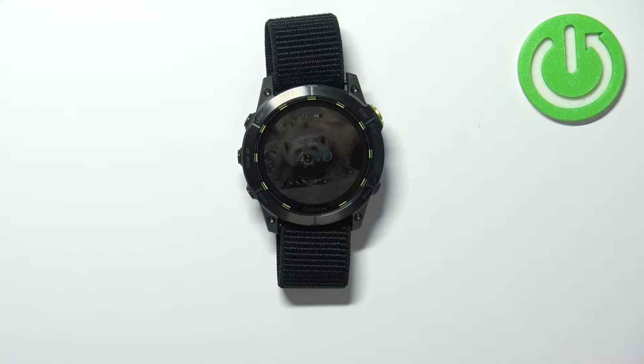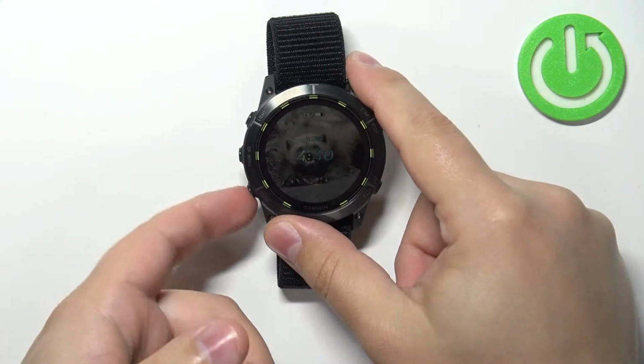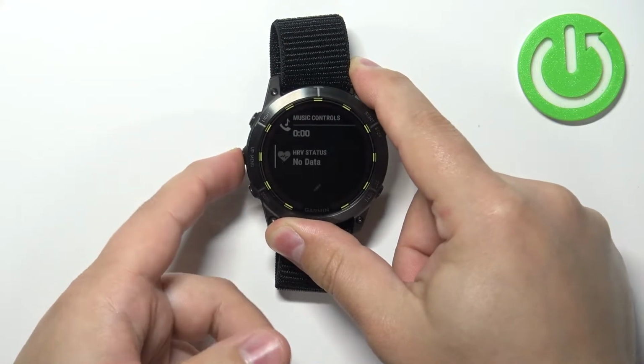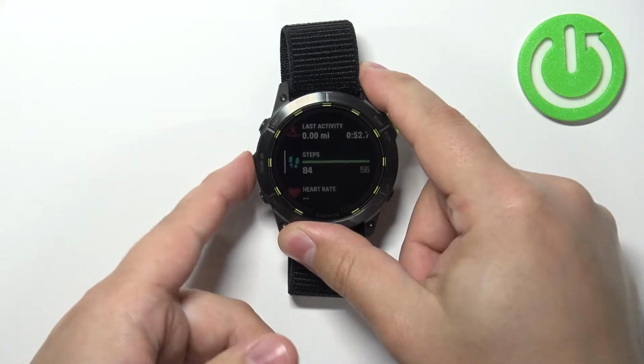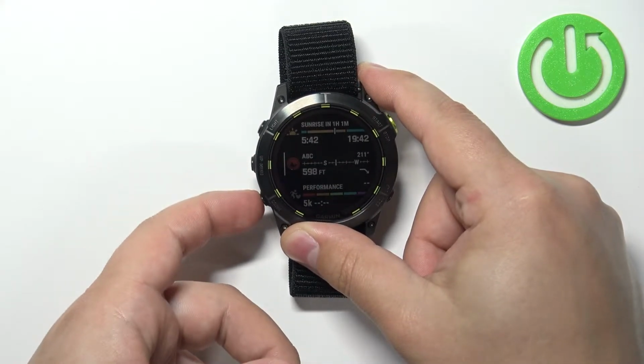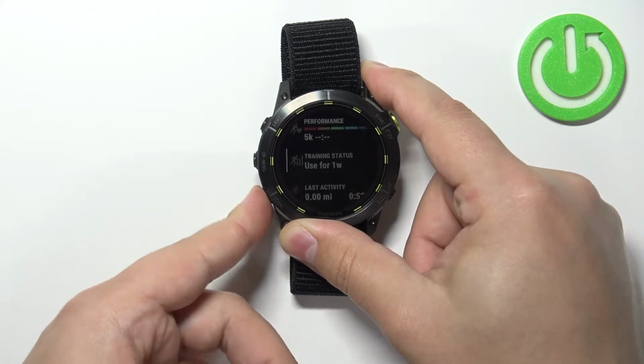To access the glances on your watch, simply make sure you're on the home screen, the current watch face, and then press the up or down buttons to open the glances menu. And we can customize this menu. On it we have basically different widgets, shortcuts like weather, heart rate and stuff like that.